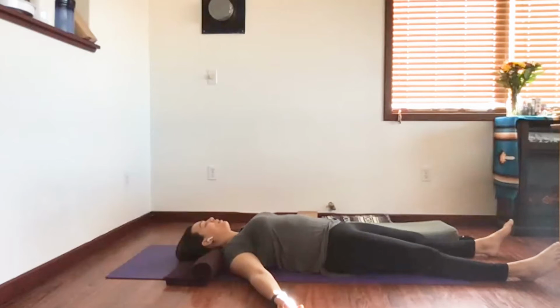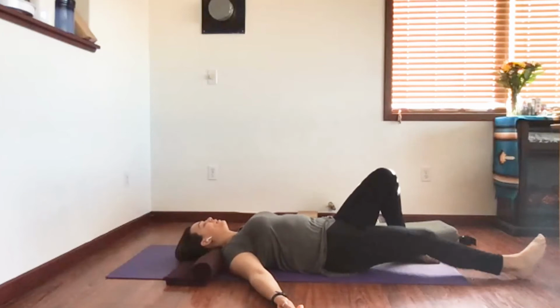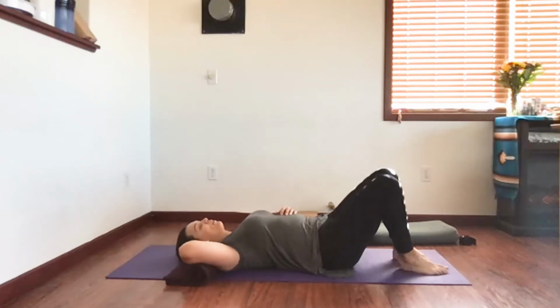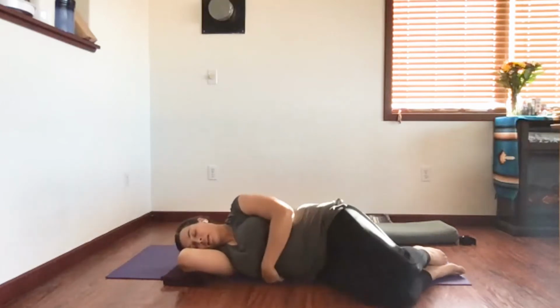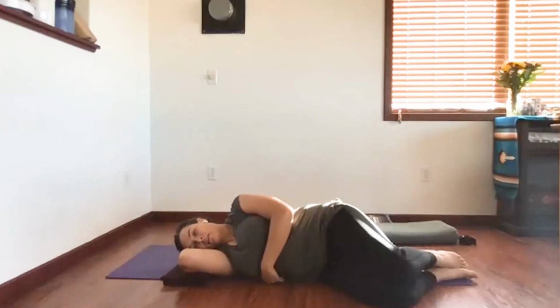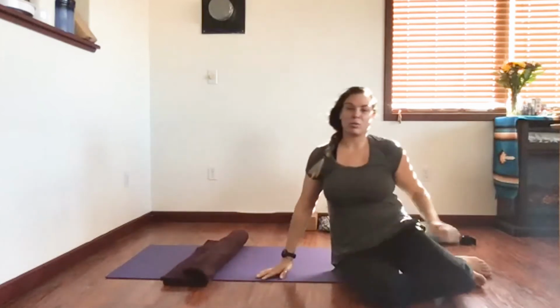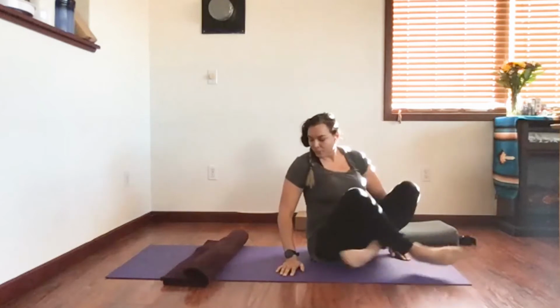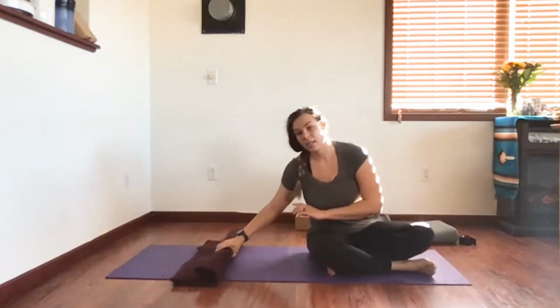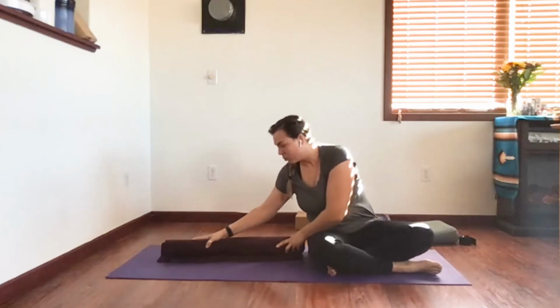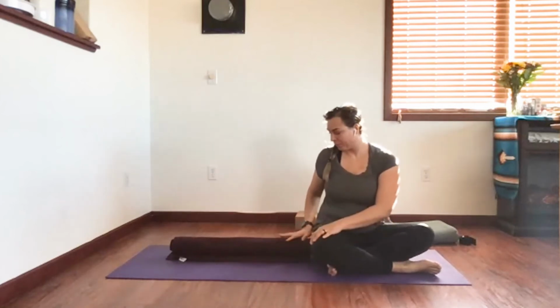And then to come up, we're going to slowly bend the knees. You can bring your right hand underneath your head. As you roll to your right side, you're kind of supporting your head with your hand. And to come up, bringing the opposite hand to the floor, and you'll pull yourself up to sit. Now we're going to take that same rolled blanket and we're going to place it along the spine.